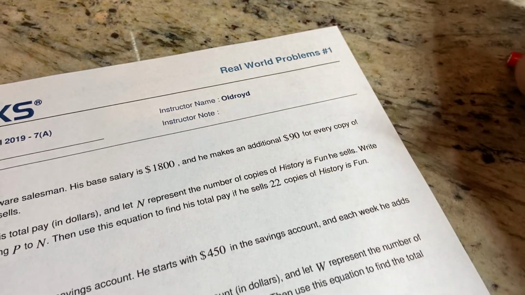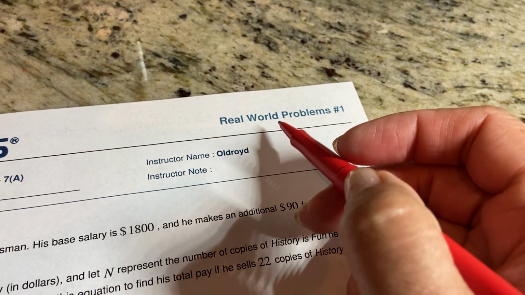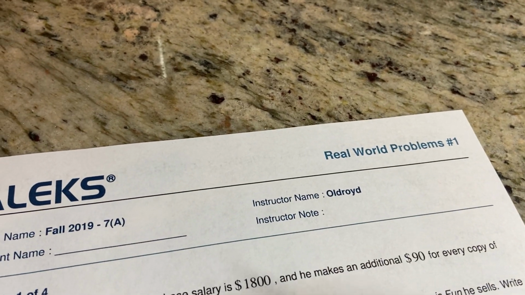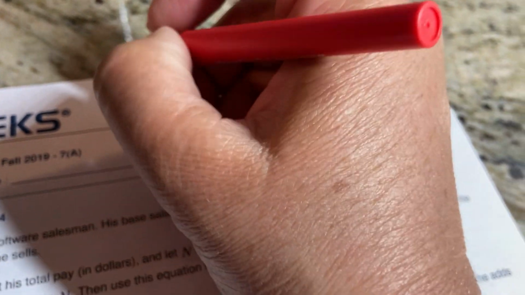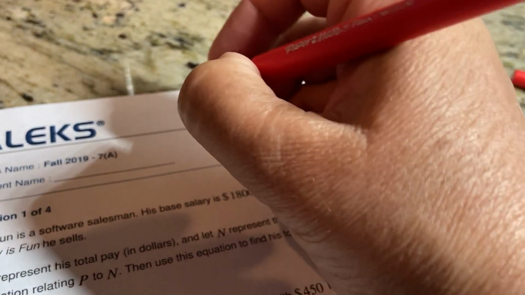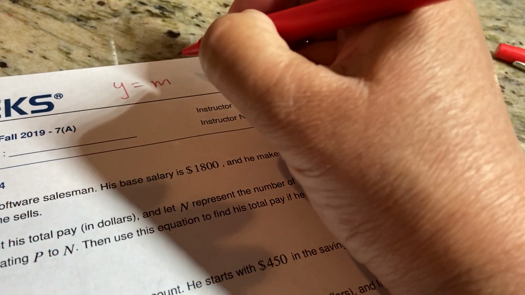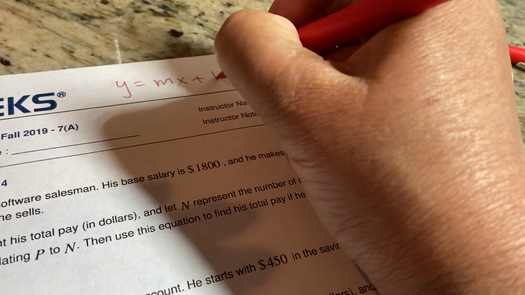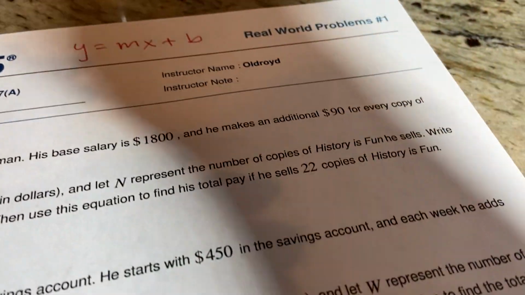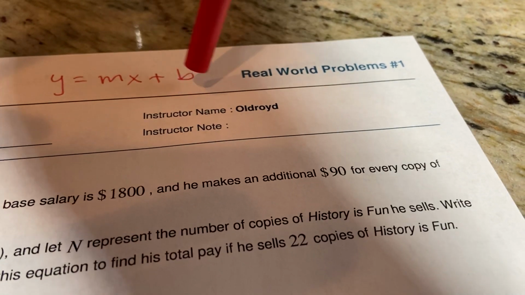Today we are going to practice what they call real world problems, but you guys know them as story problems. They're all linear, so they're all going to be in this format: y equals mx plus b. You just have to find something from the story problem to replace every single one of these things.